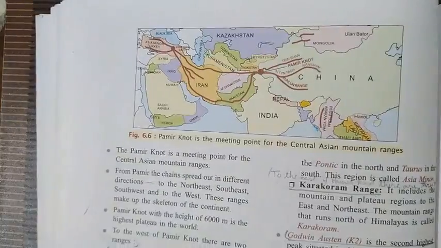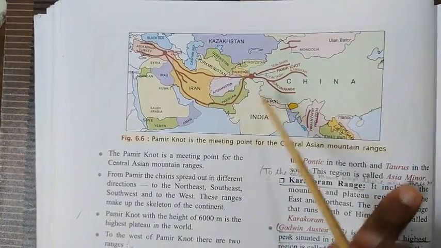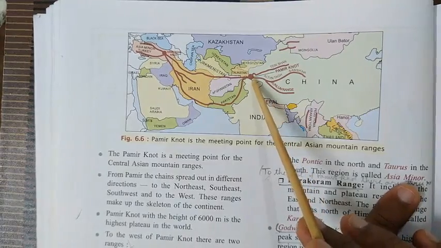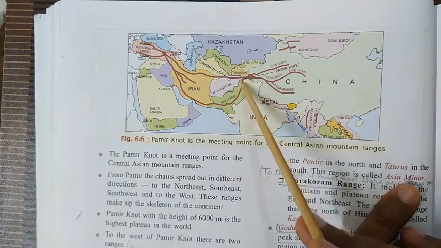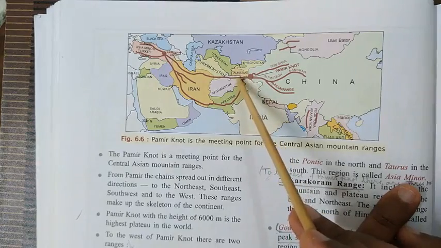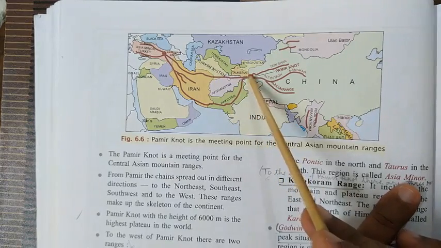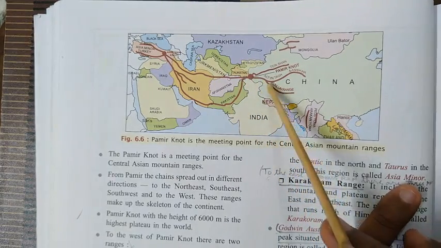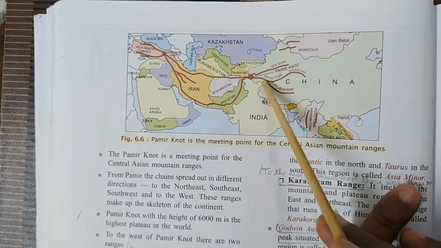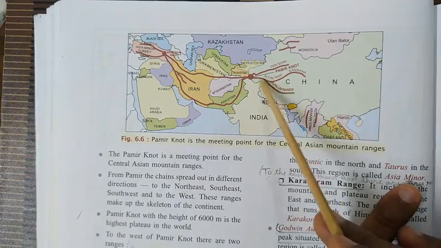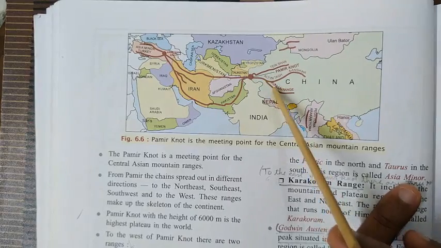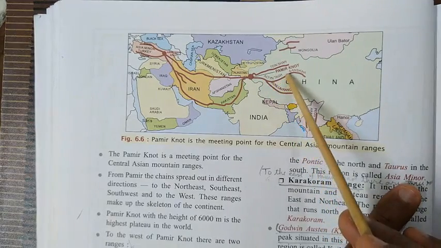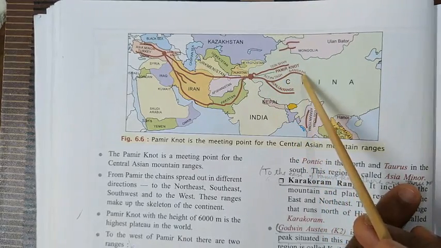Now let me show you one more figure. You can see this is the Pamir Knot, and here are the different ranges. This is Suleiman in Pakistan, and Hindu Kush enters Afghanistan. There is a Kunlun range here, and Kunlun is connected to the Altai mountain. This Altai radiates from here and bifurcates into two divisions: one is Kunlun, another is Nanshan, right?